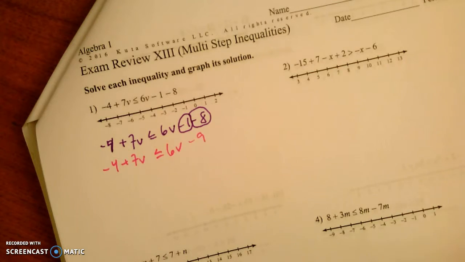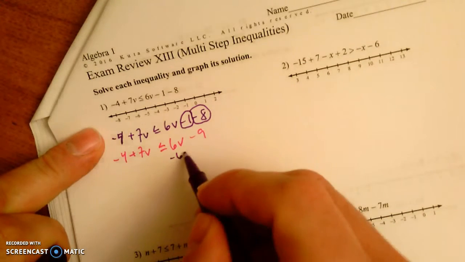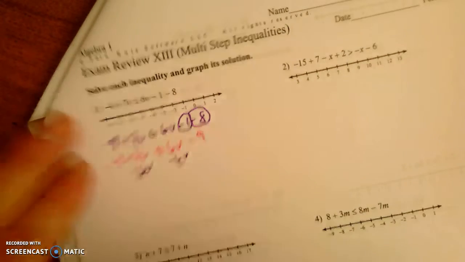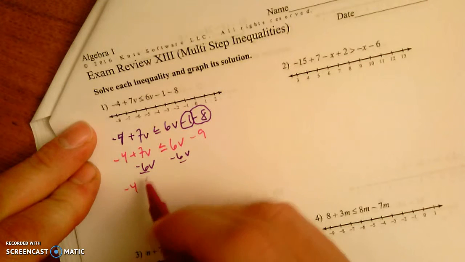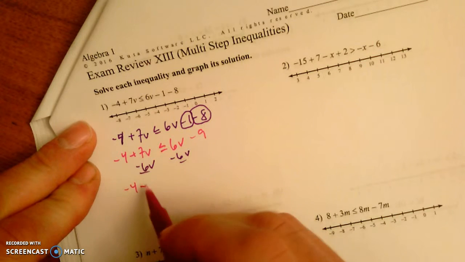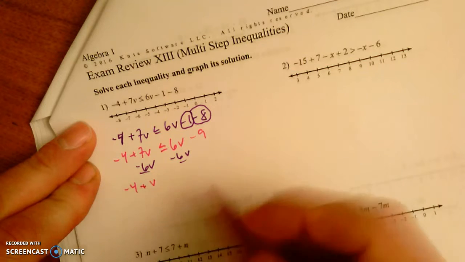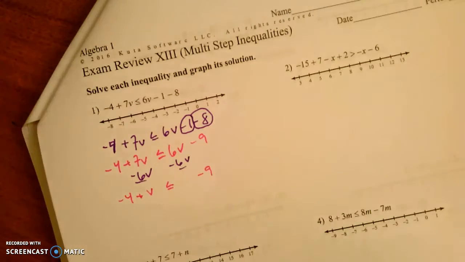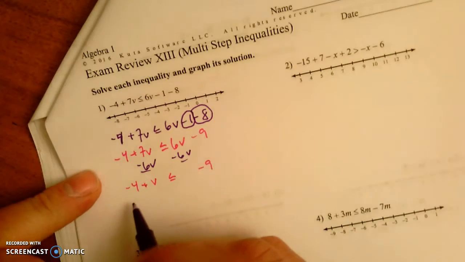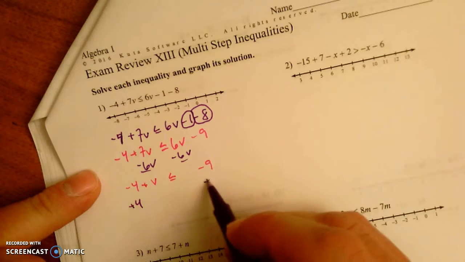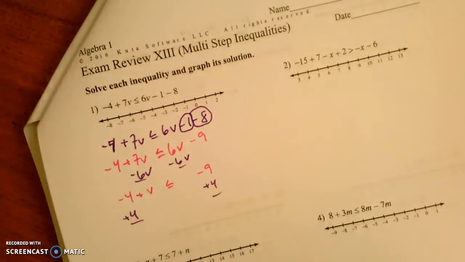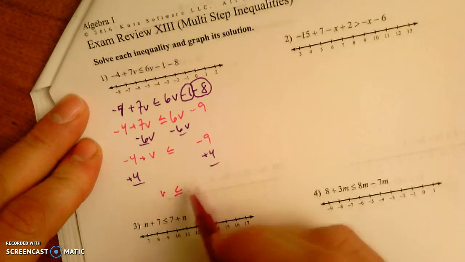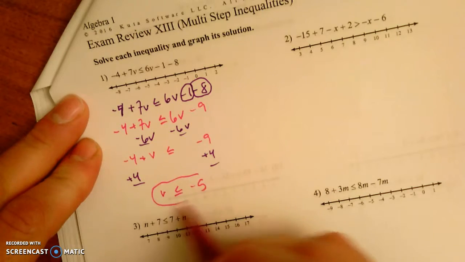We're going to get our variables all on the same side. So I'm going to take away 6v from both sides. That's going to give us negative 4, 7v take away 6v is plus 1v. We don't have to put the 1 in there. Less than or equal to, we still have the negative 9 over here. Then we're going to go plus 4 on both sides. And we end up with v less than or equal to negative 5.